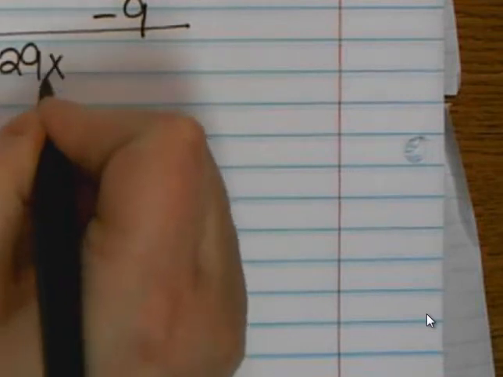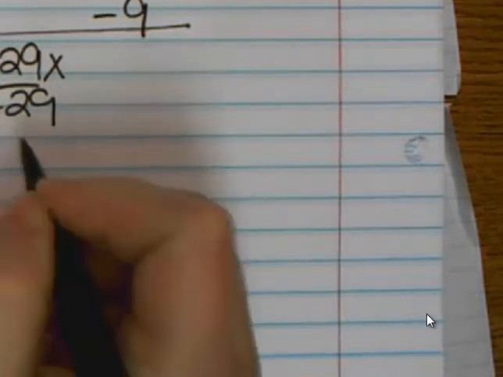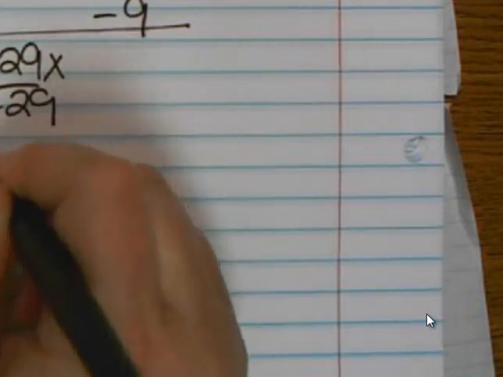Equals, what's 36x minus 7x? 29x plus 9. Subtract 9 from both sides. Negative 29 equals 29x. Divide by negative 29, no, I'm dividing by a positive 29, I'm sorry. Negative 1 equals x.